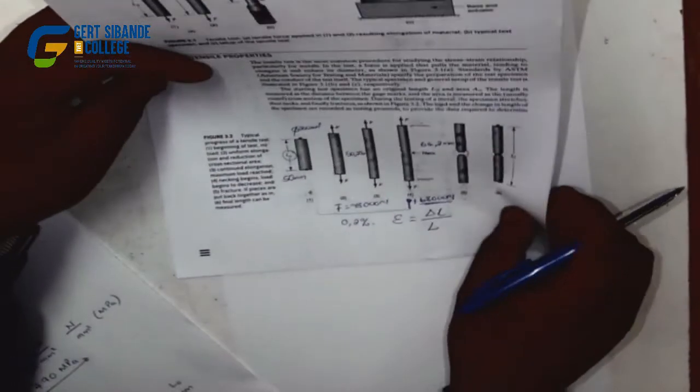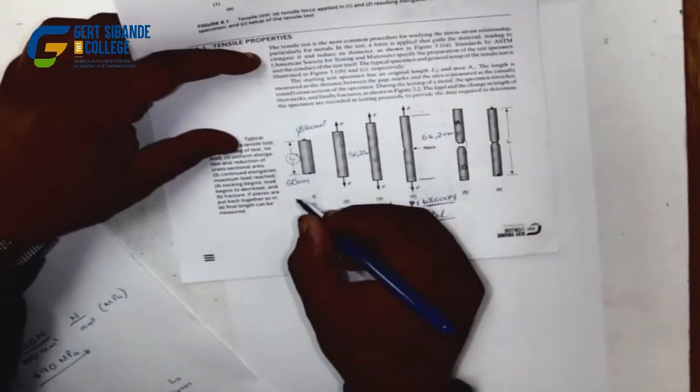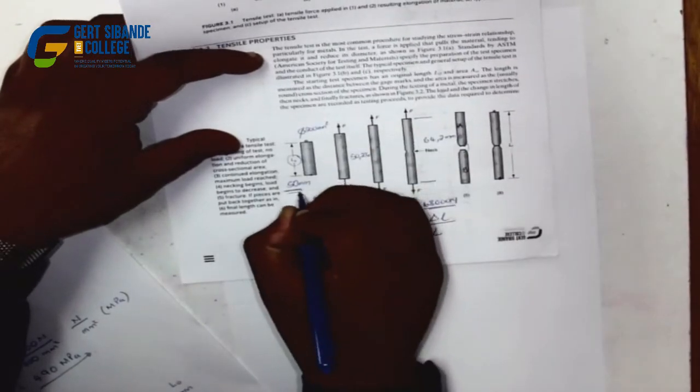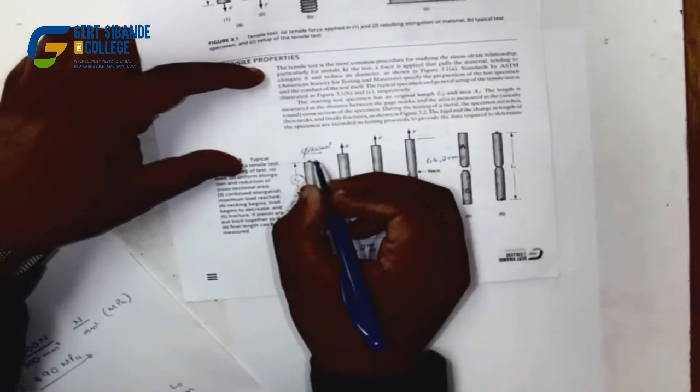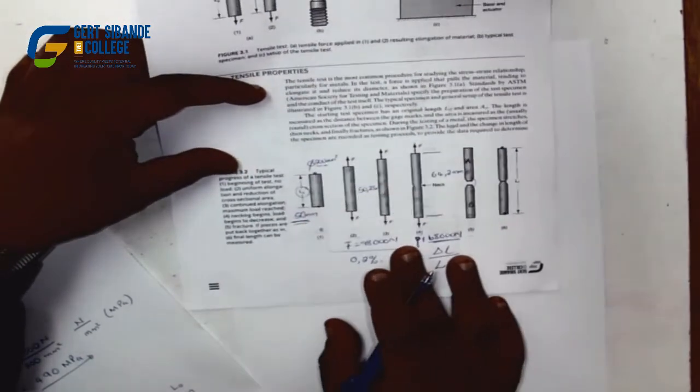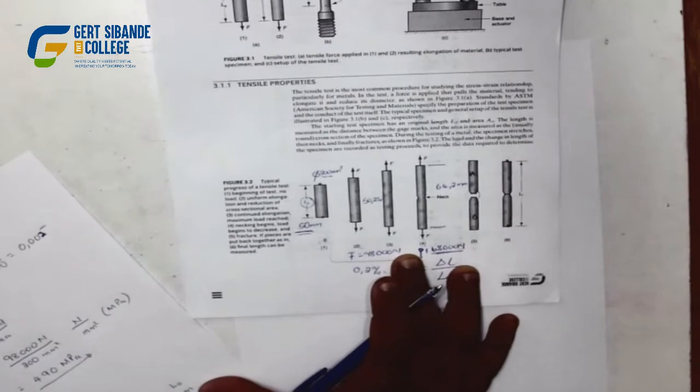The information given is that the original length is 50 millimeters and the original area is equal to 200 millimeters squared.